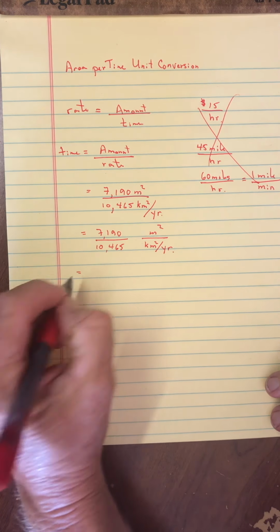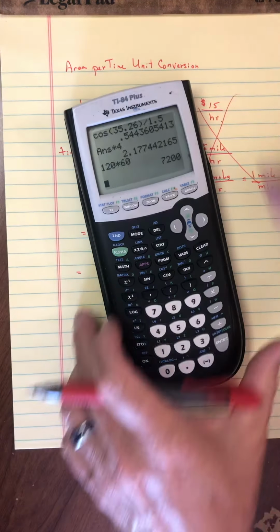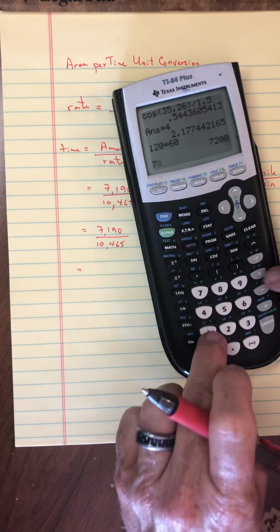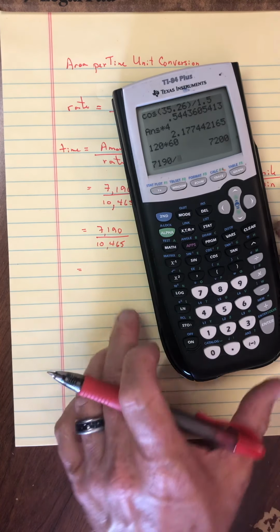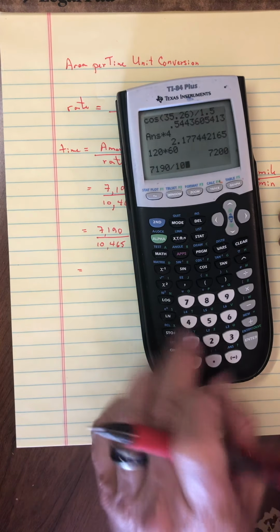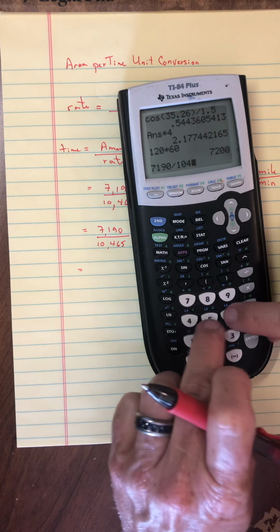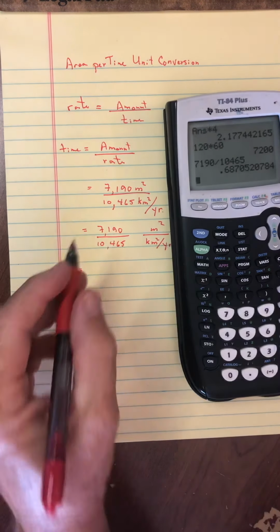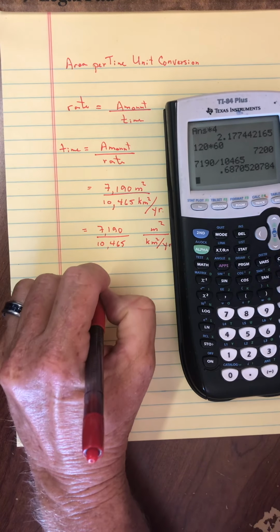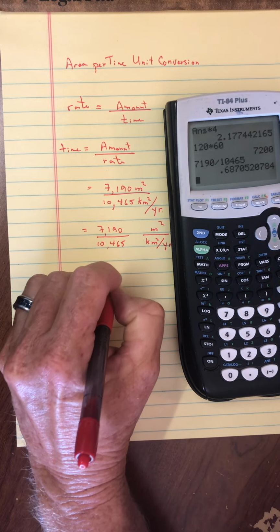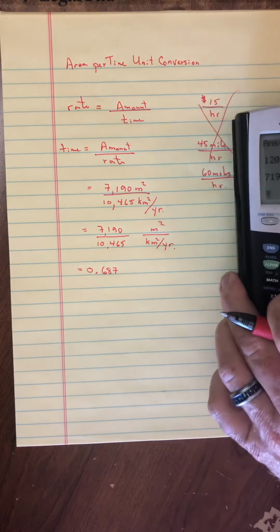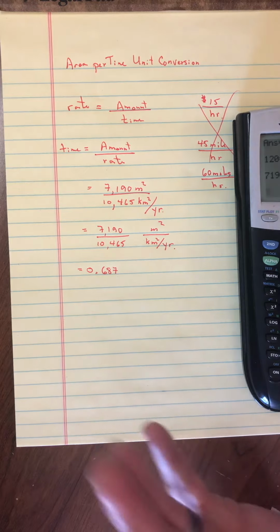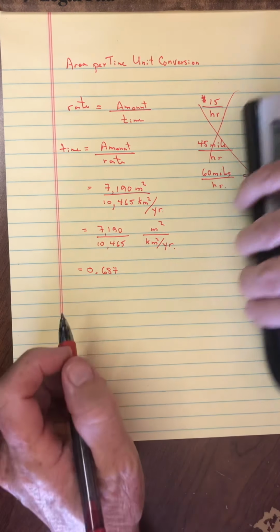If I put my numbers together, I could just simply take 7,190 and divide it by the 10,465, and I get 0.687, and that's the number. So that's probably the easier part of this problem.